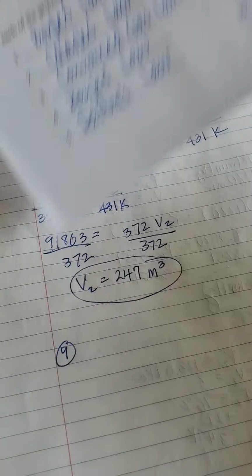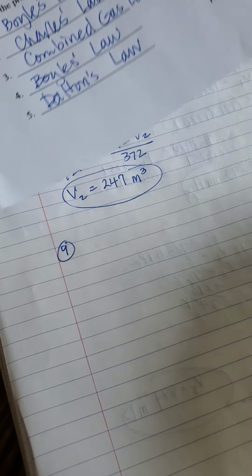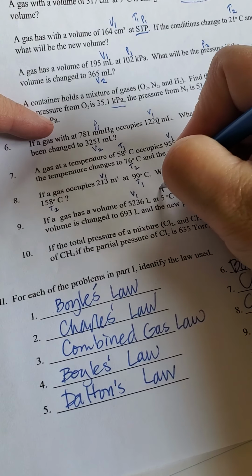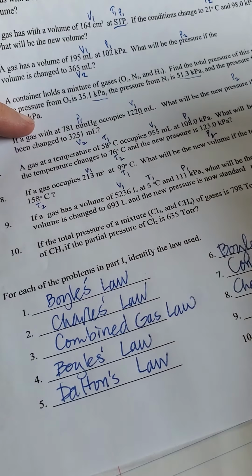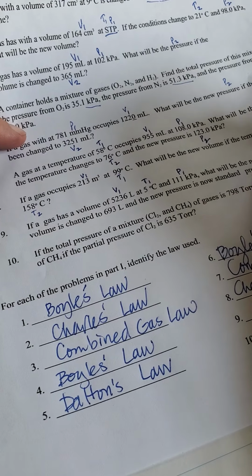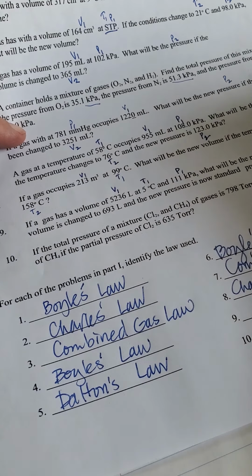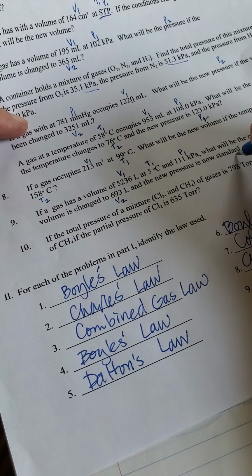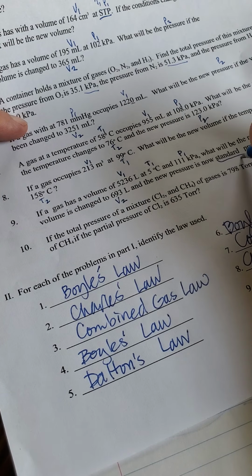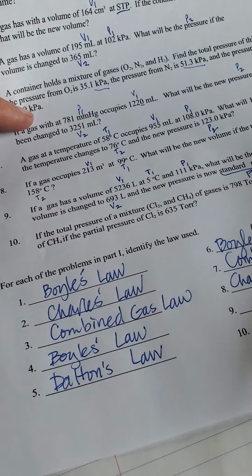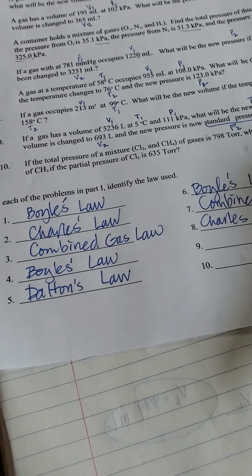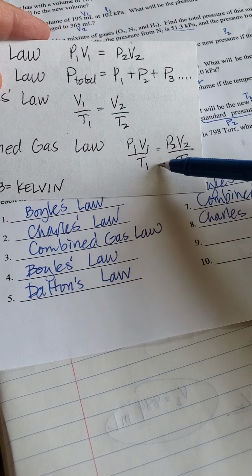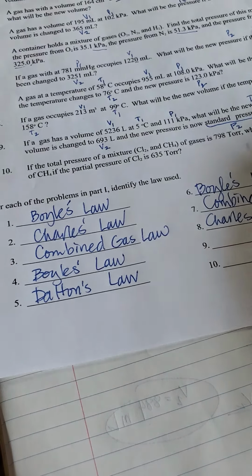Okay, so this brings us to number 9. If a gas has a volume of this, so this is my V1, T1, P1, what will be the new temperature? So new temperature is T2, what I'm looking for, if it's changed to this volume, and the new pressure is now standard pressure. Okay, so I've got temperature and volume changing, so on my little card, I'm pretty sure I'm going to be using combined gas law.